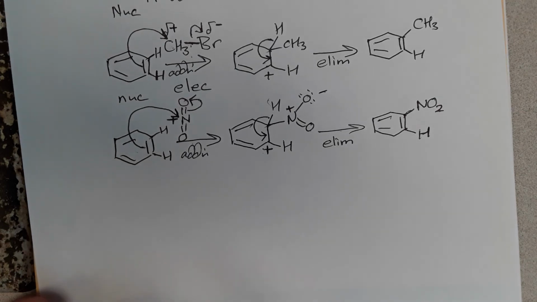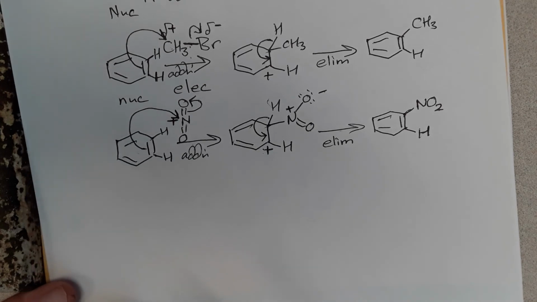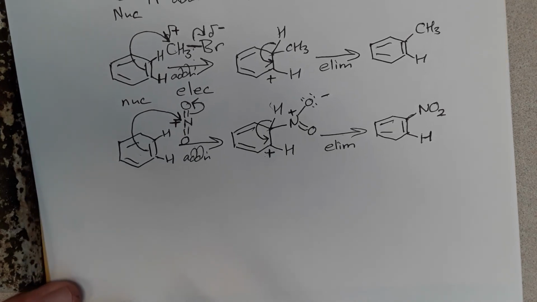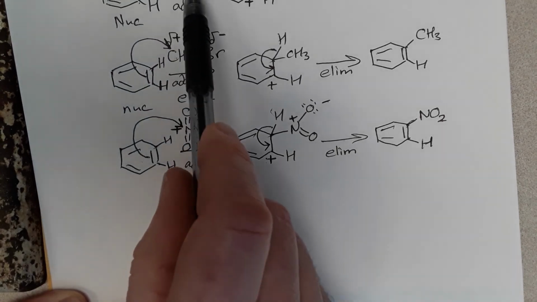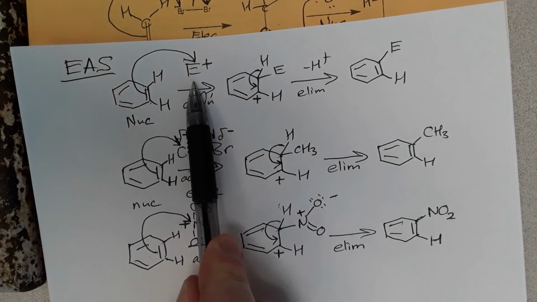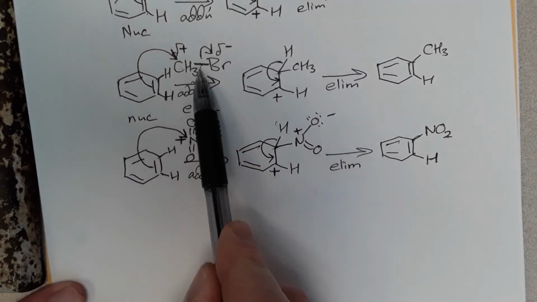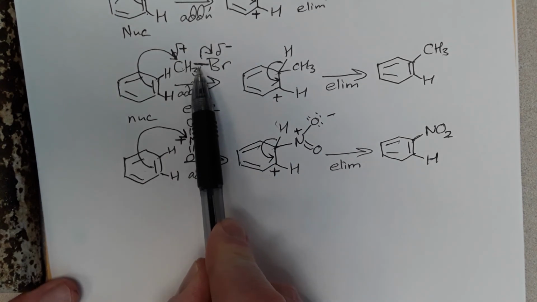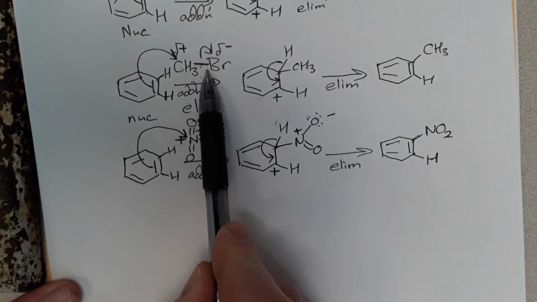So, as I said, these reactions do not happen without a catalyst, and so we'll go back and look at 1 or 2 examples where the catalyst is involved. This is a generic electrophile here, just E+. This is the electrophile that has not been activated by the catalyst.